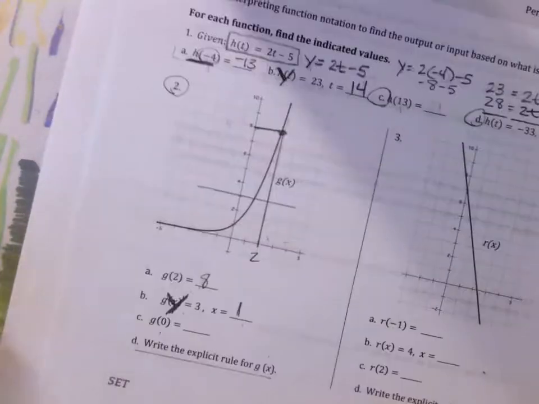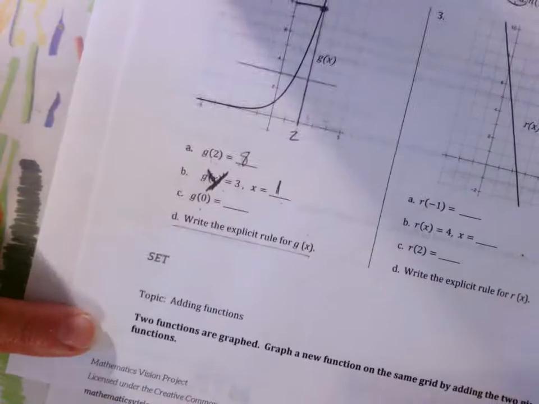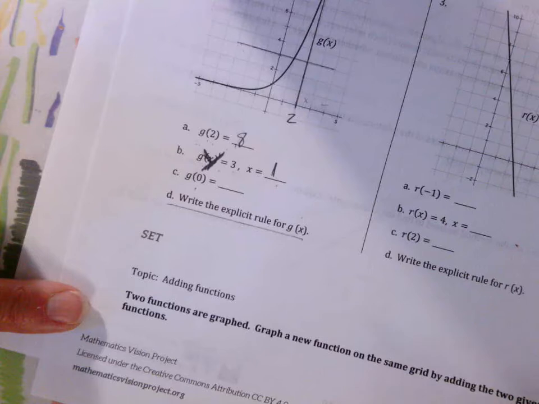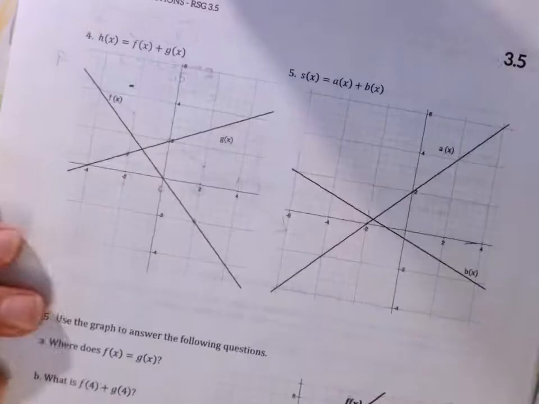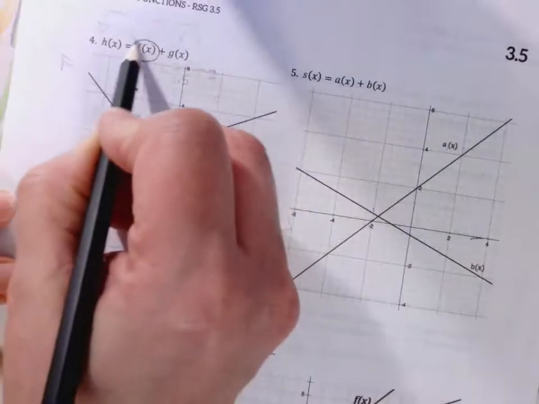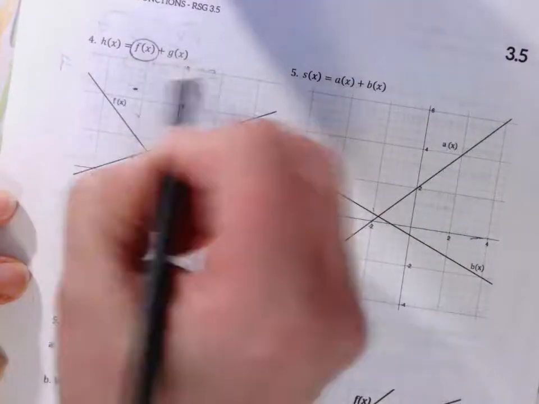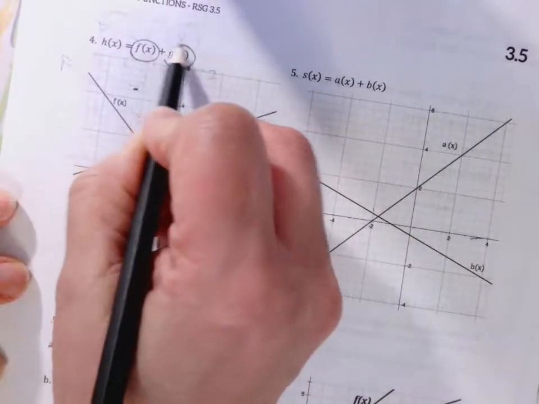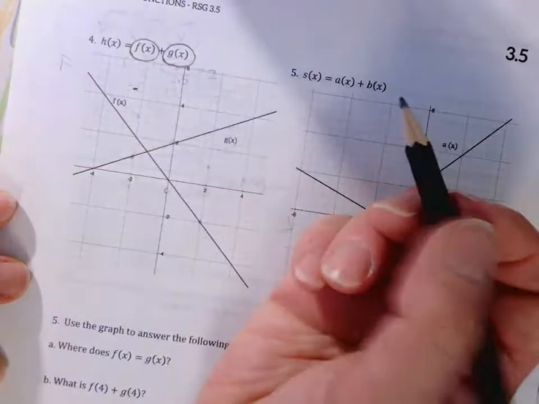The next problem I'd like to do is in the set portion of our exercises, and it says two functions are graphed. Graph a new function by adding the two functions together. So let's do the first one together. This basically says I'm going to take a function, f of x, and I'm going to take another function, g of x, and I'm going to add them together.